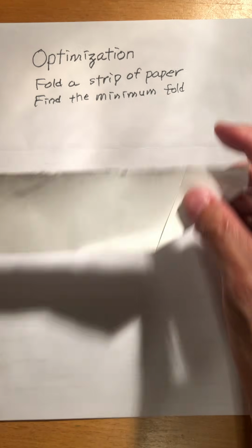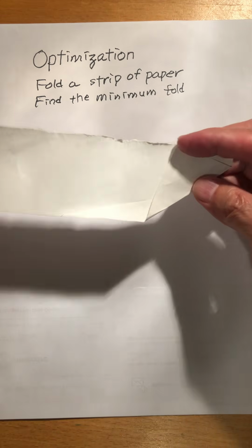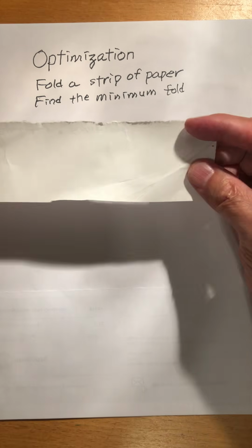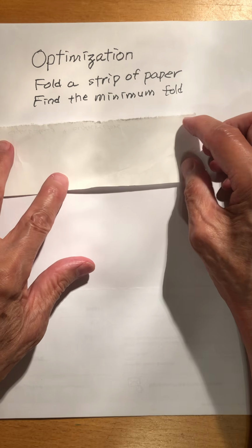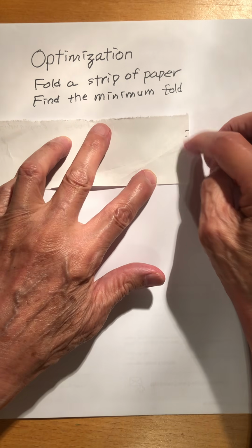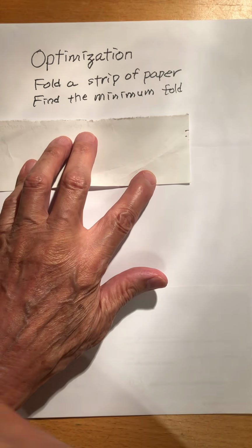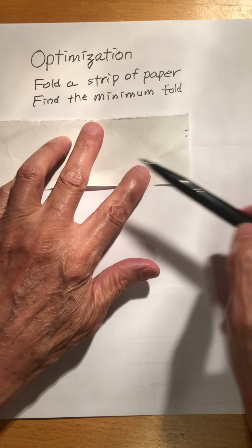Hello. This is an example of optimization, and I will give you an interesting problem. You have a strip of paper. Look at this. This is a strip of paper. Okay, it's not too wide. It's just 5 cm from here to here.